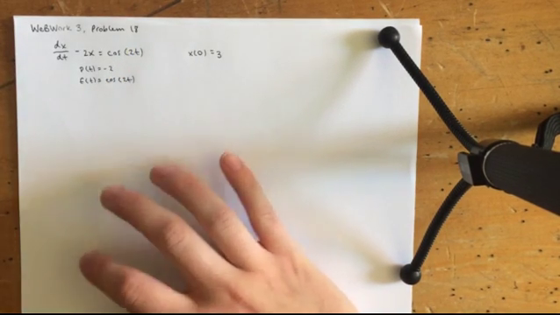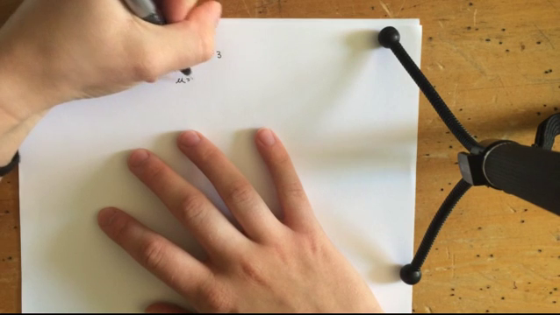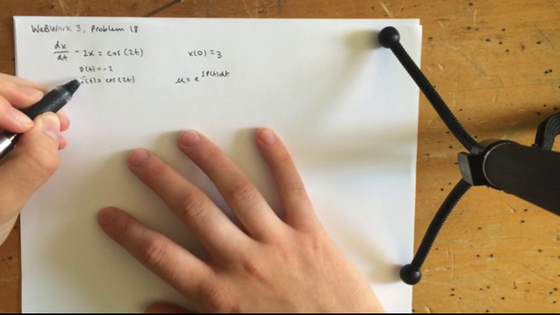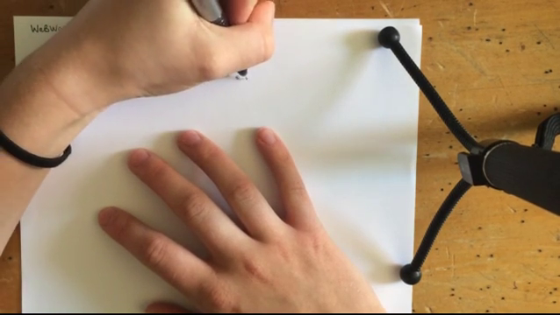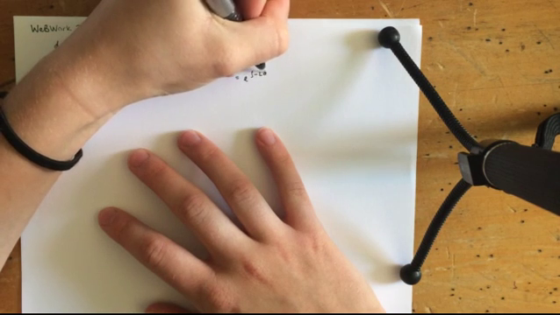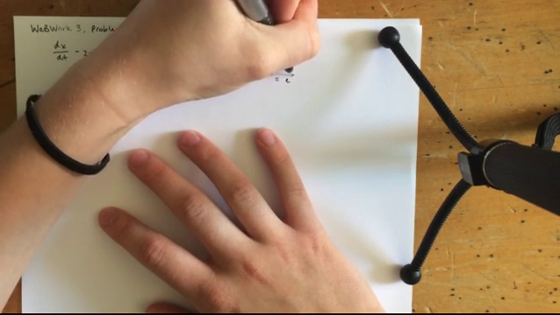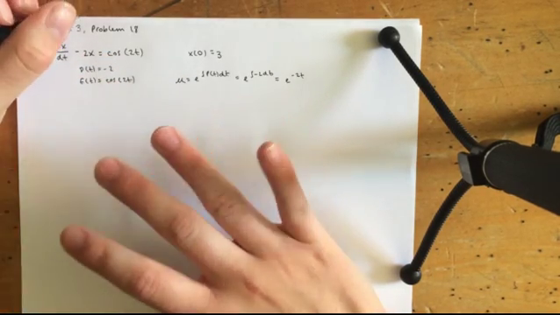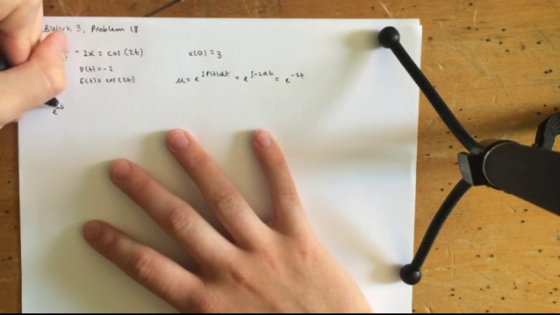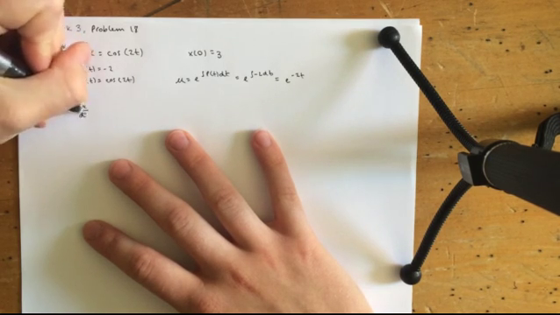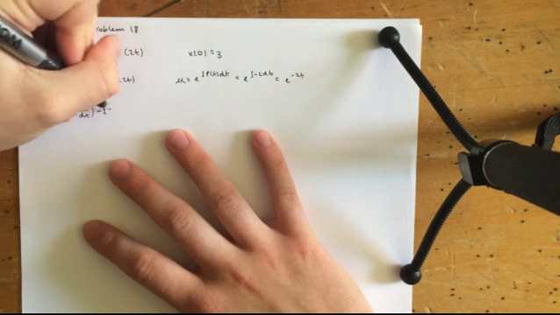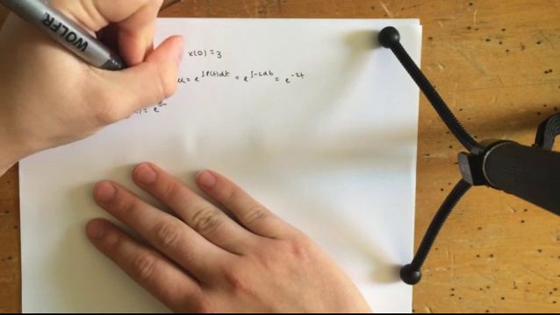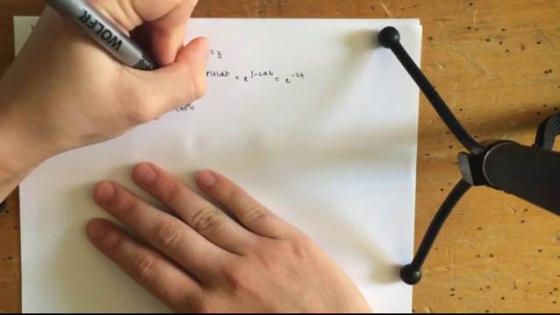So now we can find the integrating factor for this. So mu equals e to the integral of p of t dt. And because p of t equals negative 2, mu equals e to the integral of negative 2 dt, and mu equals e to the negative 2t. So now we're going to multiply this through that differential equation. So e to the negative 2t dx/dt minus 2e to the negative 2t times x equals e to the negative 2t times cosine of 2t.